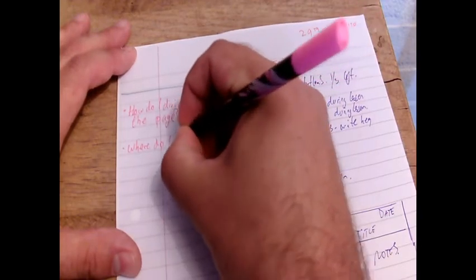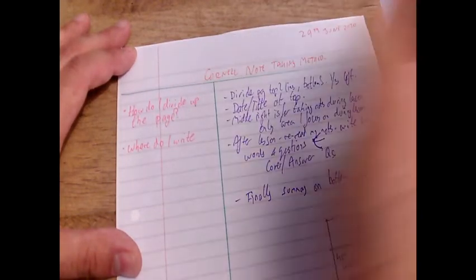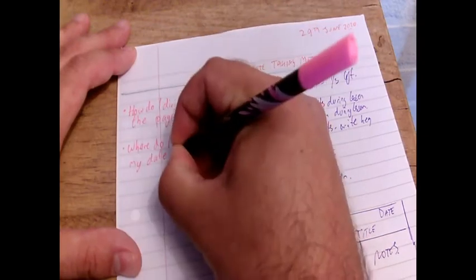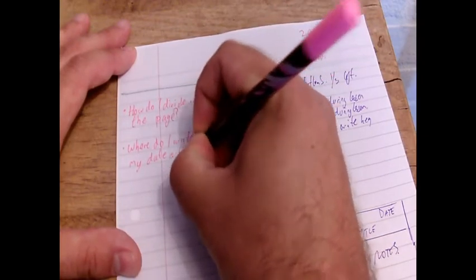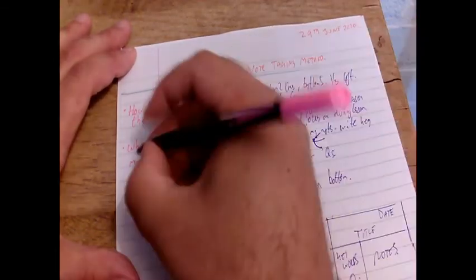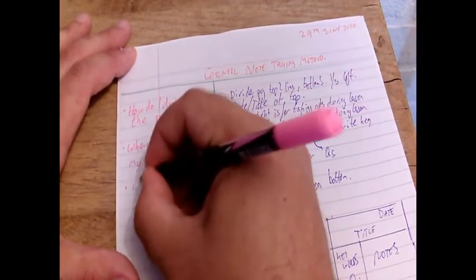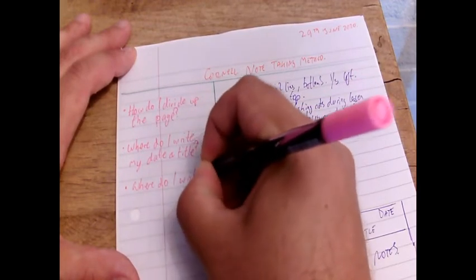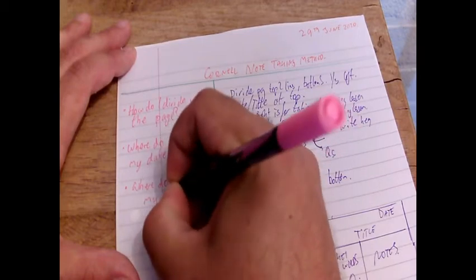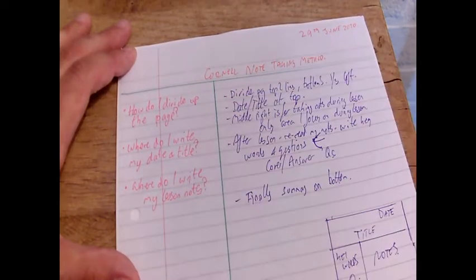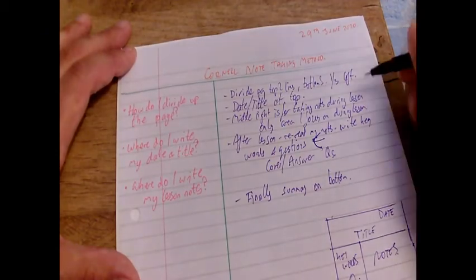Do I write my date and title? So middle areas for notes. So where do I write my lesson notes? So that's lesson during.